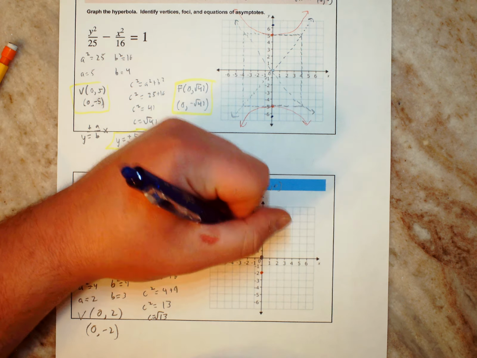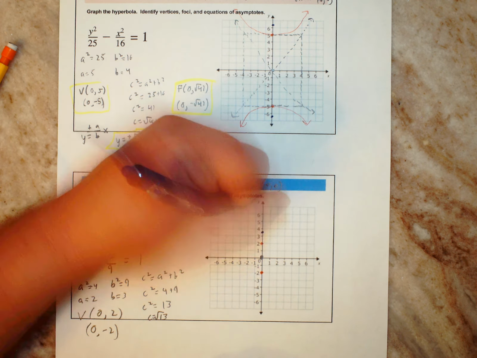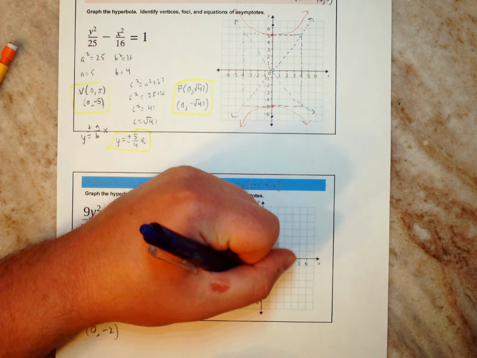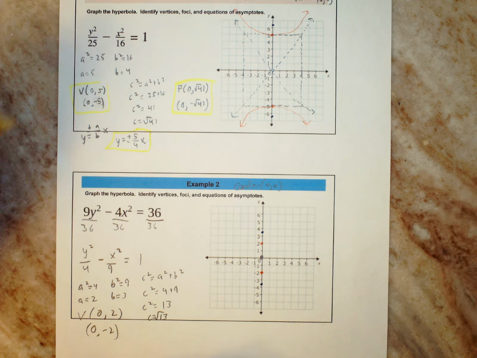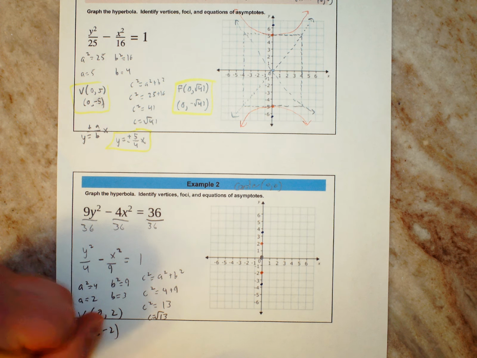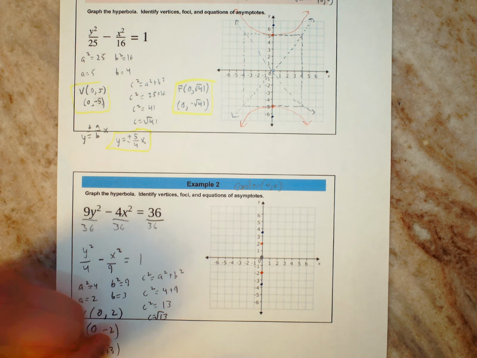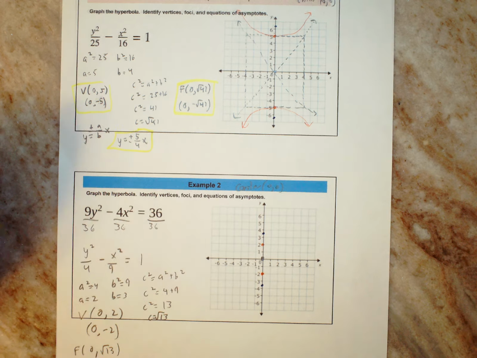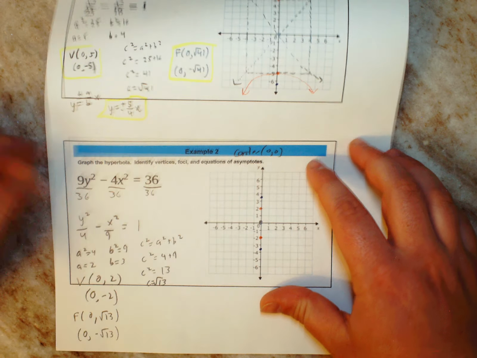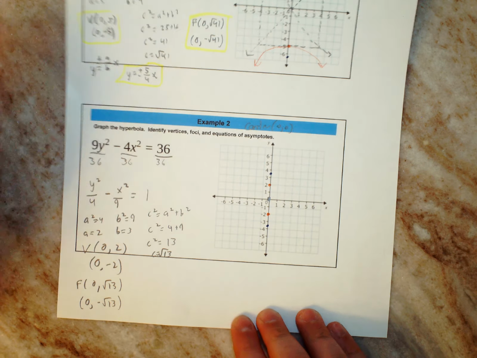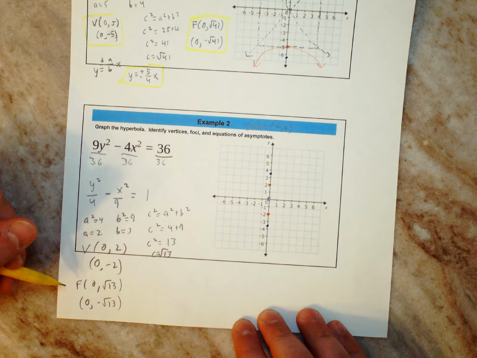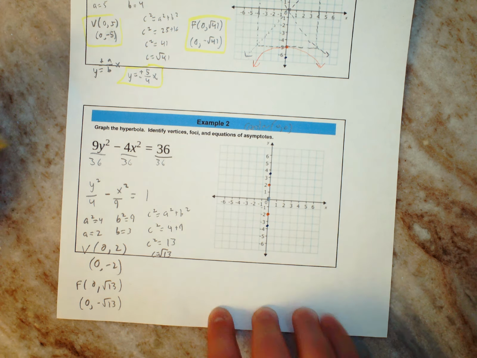So you're going to go up about 3.6, down about 3.6. So that makes your foci 0, root 13, 0, negative root 13. I'm off the page. All right, now I'm not off the page anymore. So there's your foci down there, 0, root 13, 0, negative root 13.